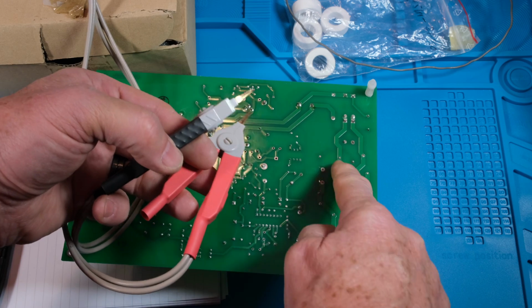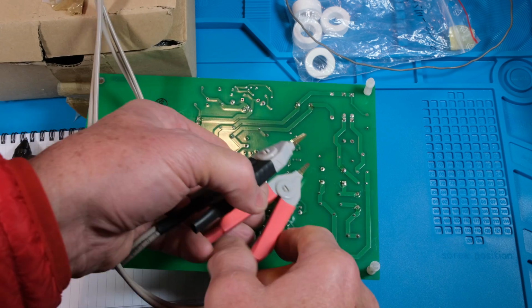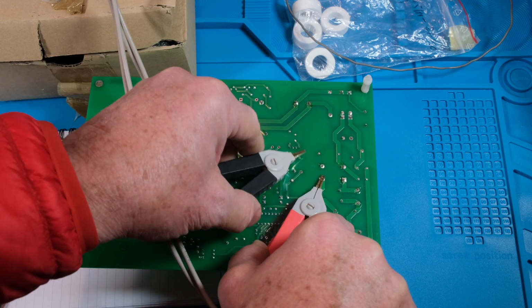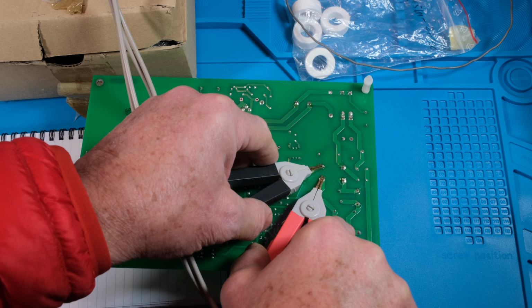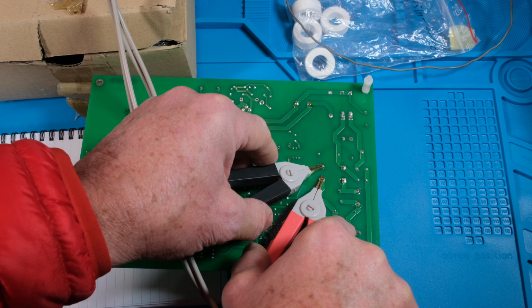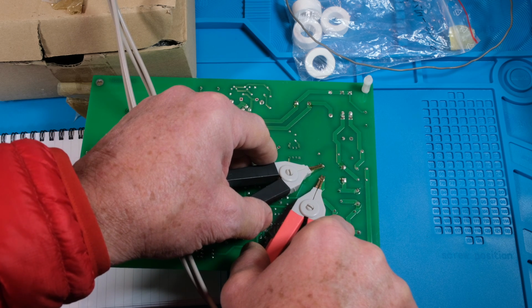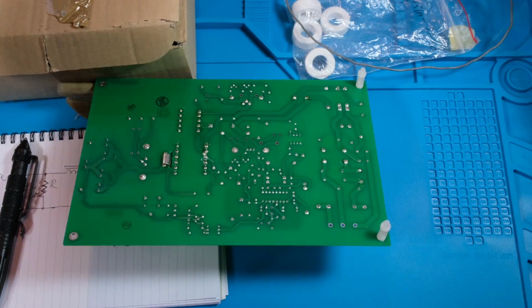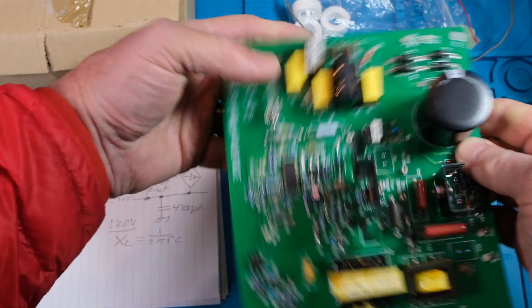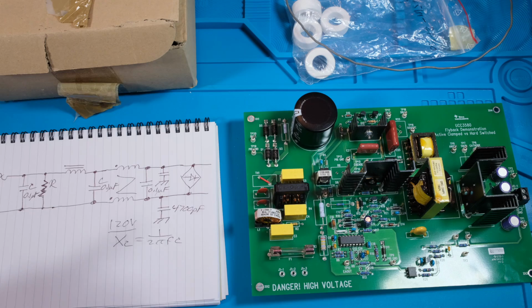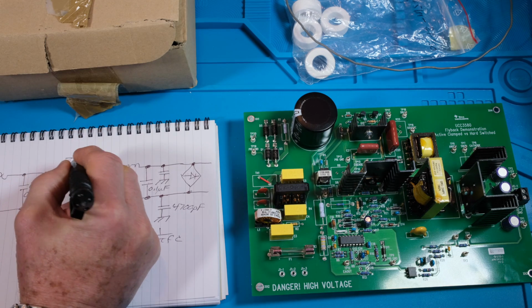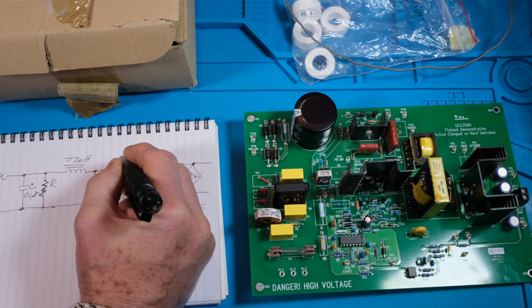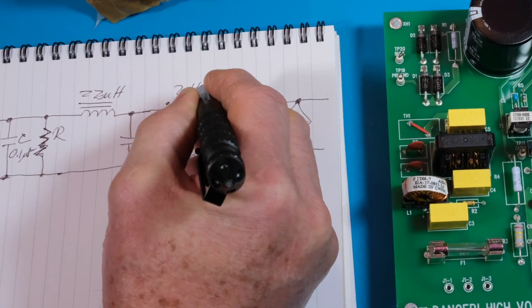Now the common mode choke is right here. There's two windings on it, so let's go up to that. And I'm getting about 2.4 millihenries. So what we're going to do, we'll write 22 microhenries here and 2.4 millihenries here.